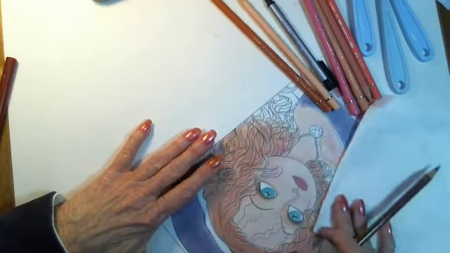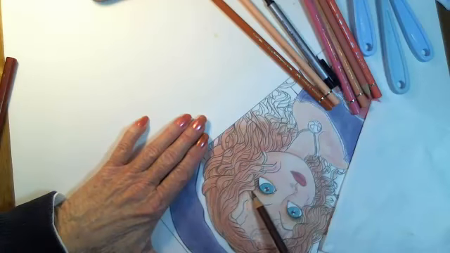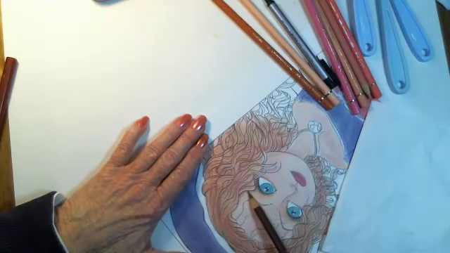Actually, for the person coloring, having the image on the screen is nice because I can look up at it and you almost see it from a different perspective, and that helps, I think. I like it.